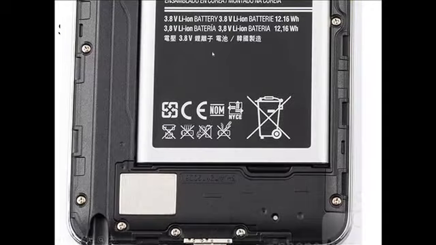So, looking at one practical example, this is the back cover of the battery of a mobile phone, and we can read the voltage, which is 3.8 volt. This is a lithium-ion battery.